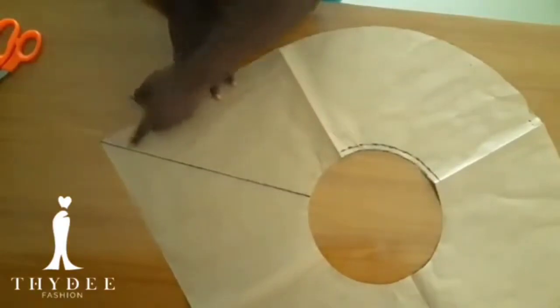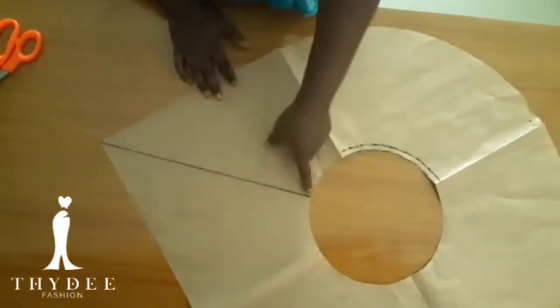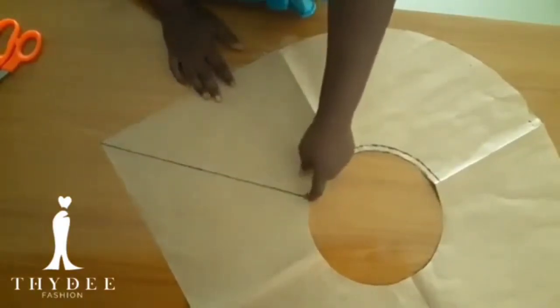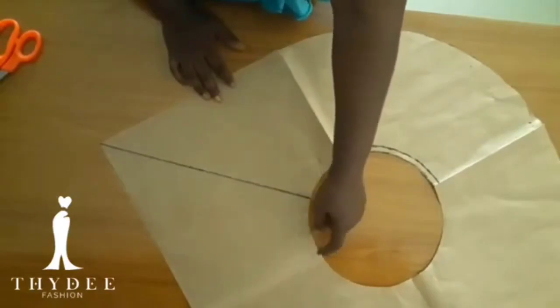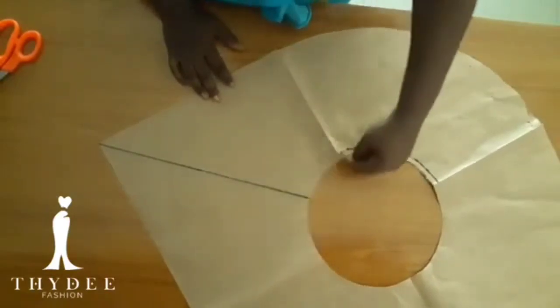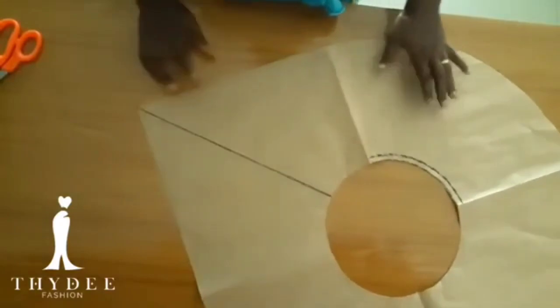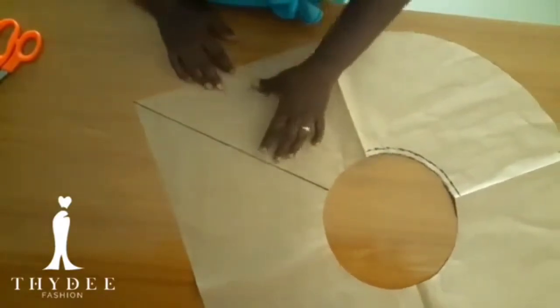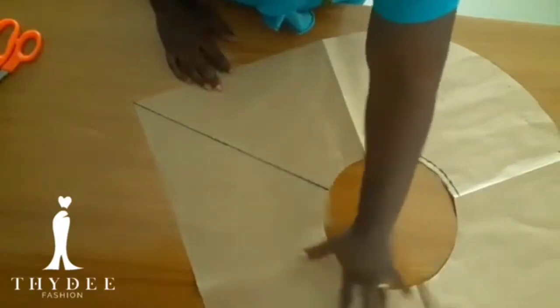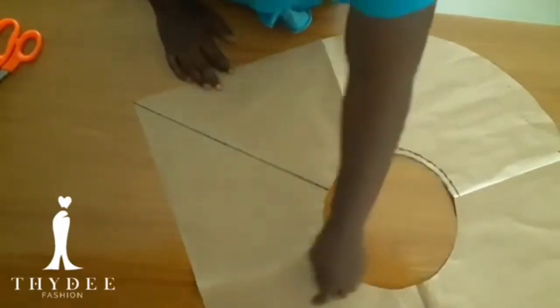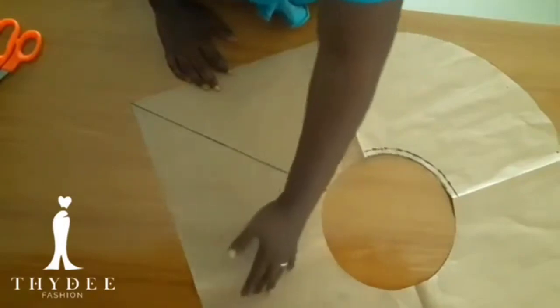So this is what I have. You can see it now. But ensure that you get the middle point. Very, very important.